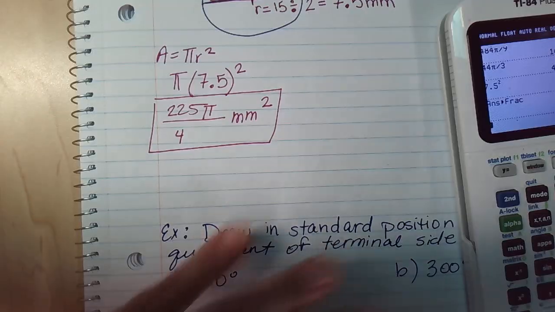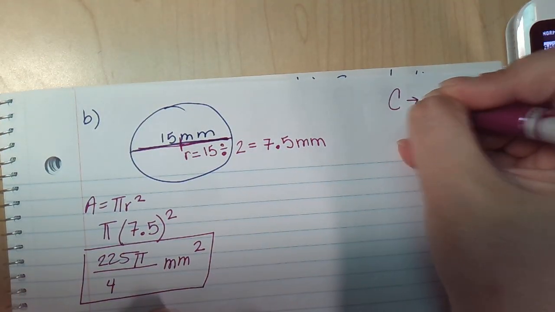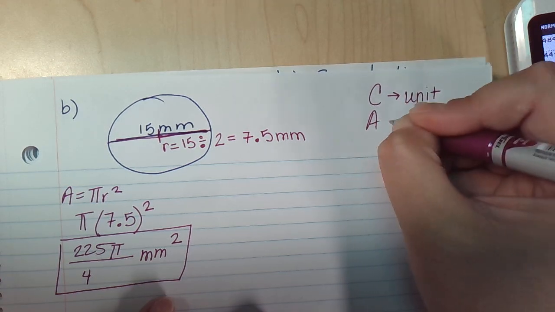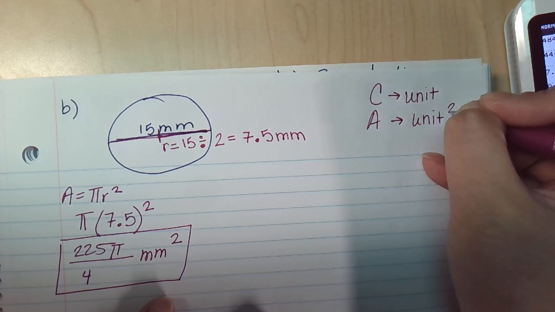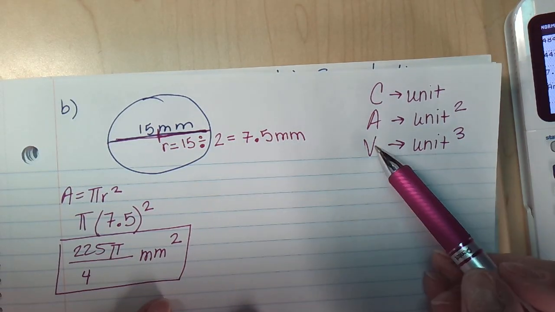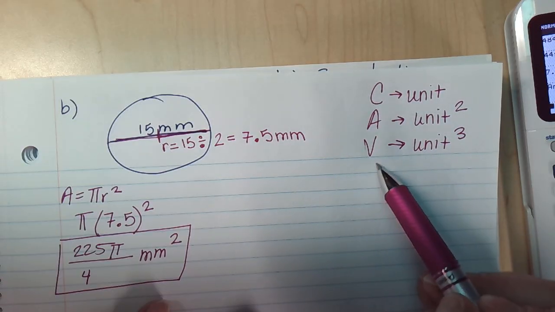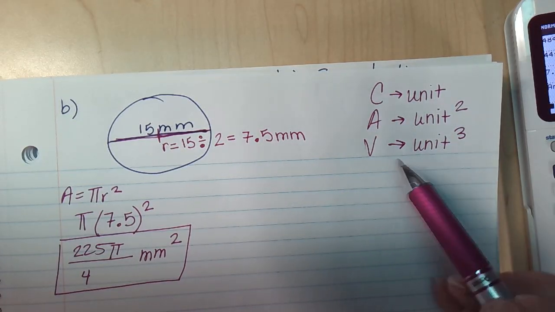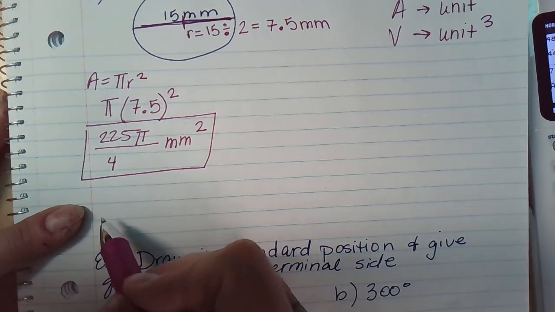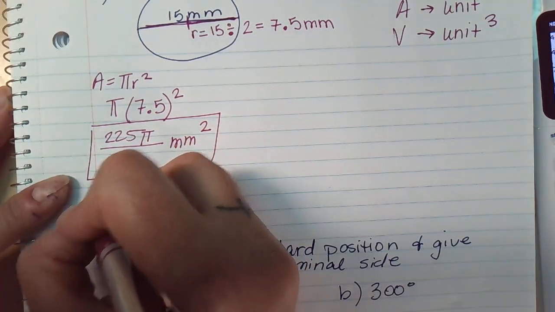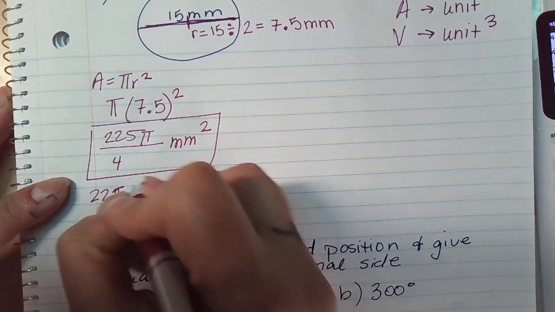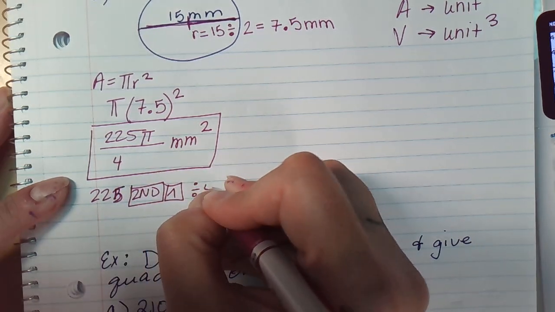Area, circumference is just your regular unit, like meters. Area is your unit squared. Volume is your unit cubed. And if we had a fourth, and if we lived in 4 dimensions, that would be our next letter, but we don't live in 4 dimensions. Okay, we live in 3 dimensions. Now let's put this in the calculator. We're going to put 225 second caret, and that'll put the pi on there, then divide by 4.